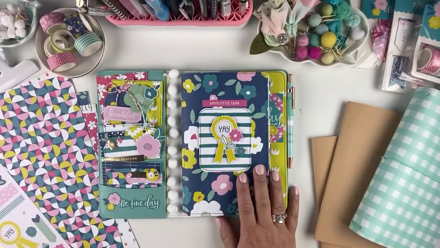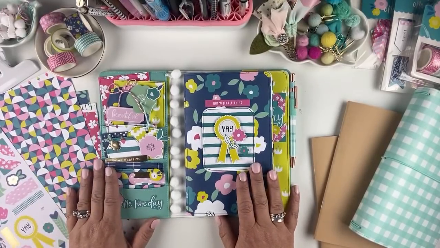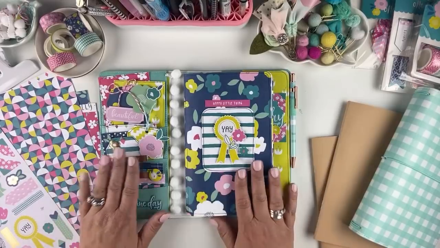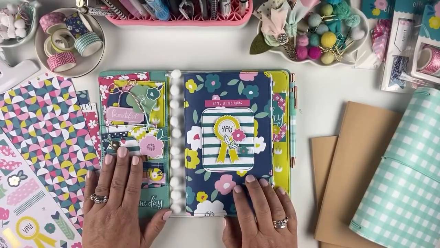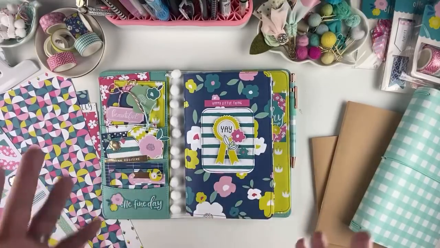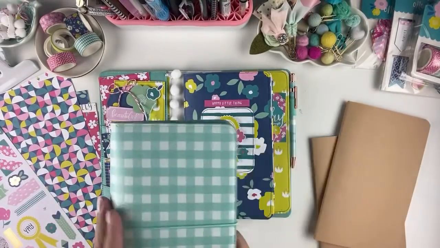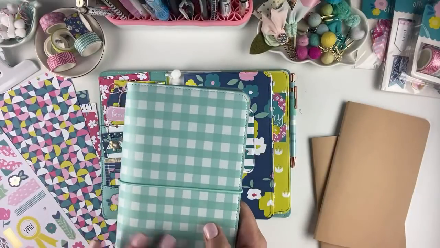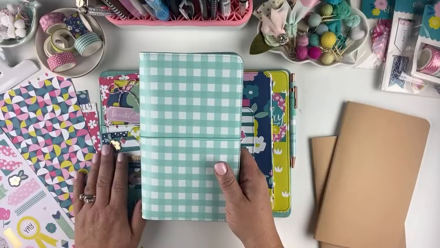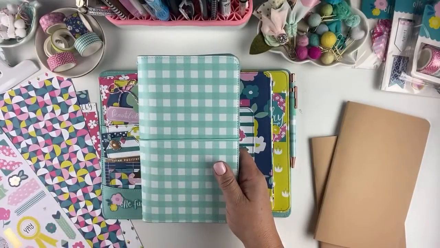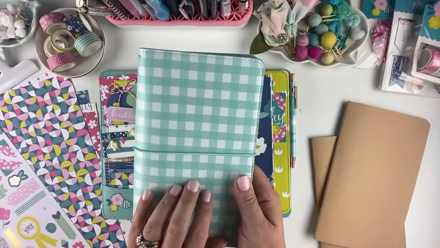So that's awesome. Anyhow, if you are setting up your traveler's notebook with me and you're not using the kit, in the description of the video, I have included a list of supplies that you may want to have with you. So you'll need a traveler's notebook. I am using the gingham teal, and everything that you are seeing that I am using, I have available on my website, and I've linked to it in the description of the video.